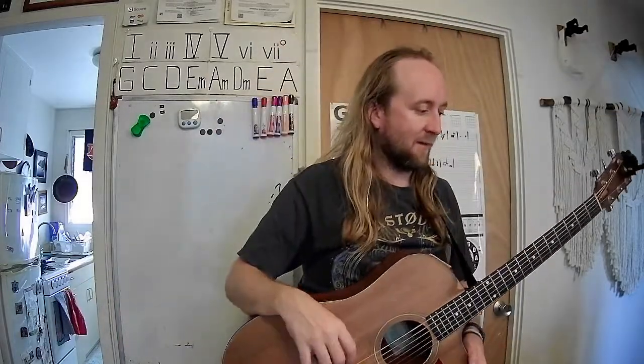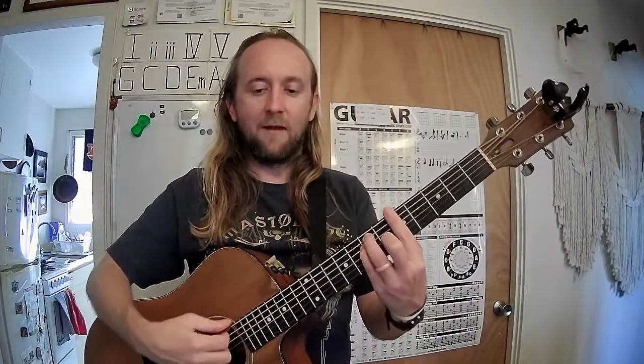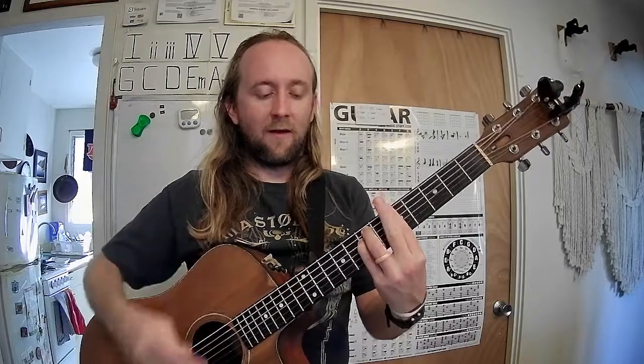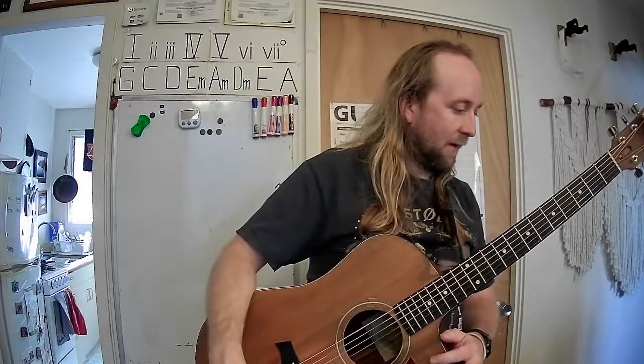Some bonus things: if you're able to play bar chords, that's great. If you can play major and minor bar chords on the E string and the A string, you're going to be pretty much set up for this. And if you're able to find the key of a song independently, that's also going to help a whole lot with this too. But let's dive into the main part of this.